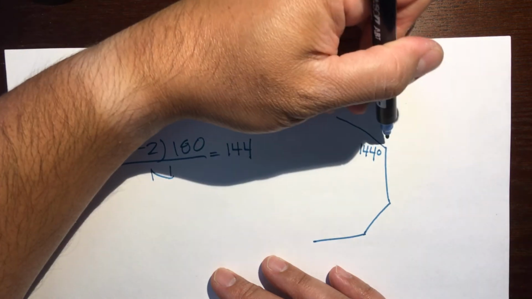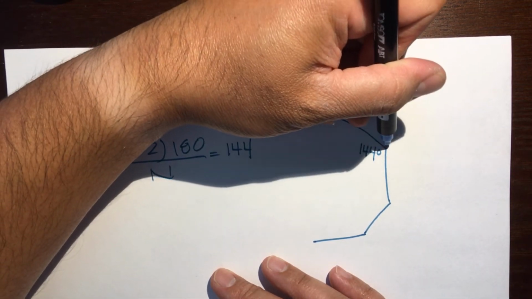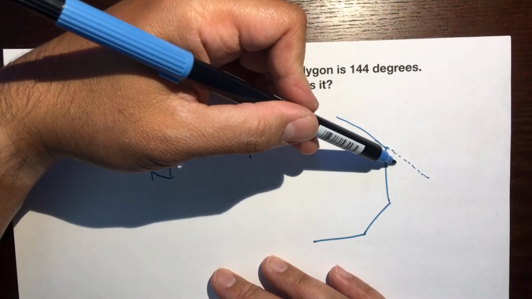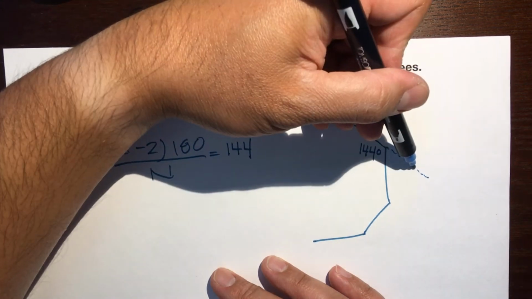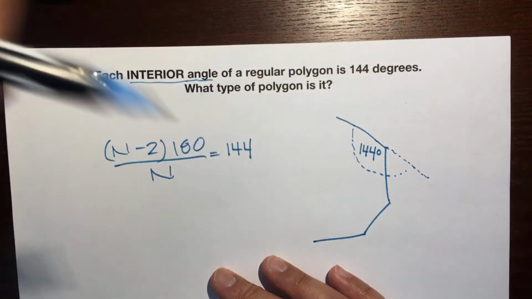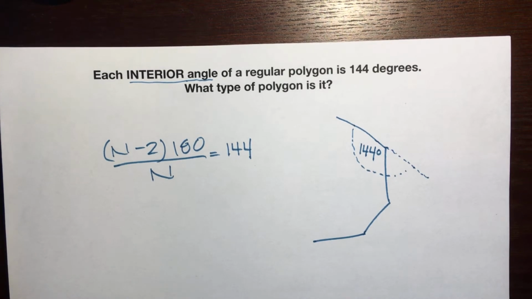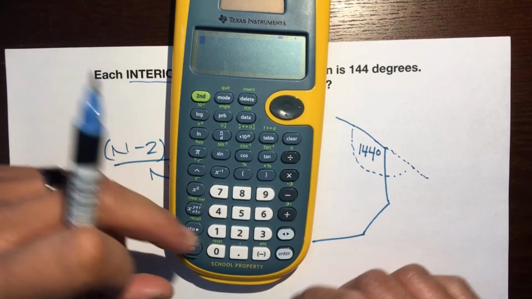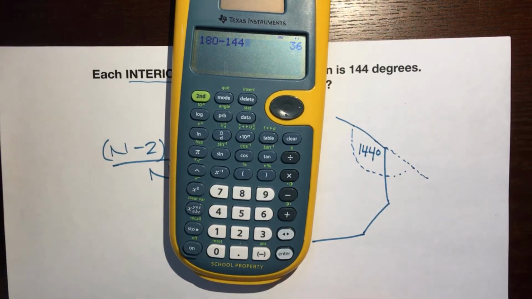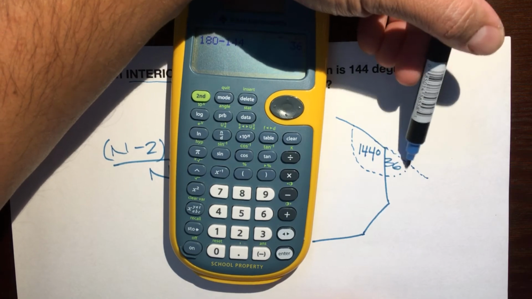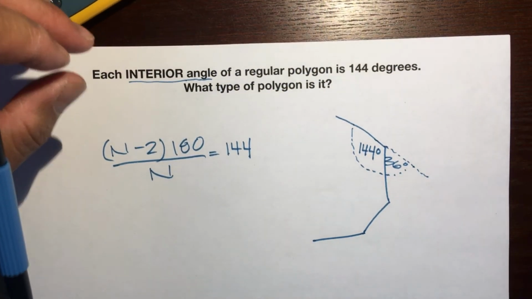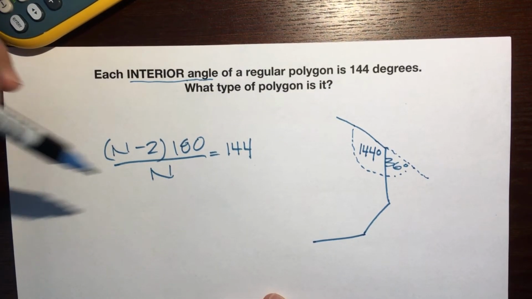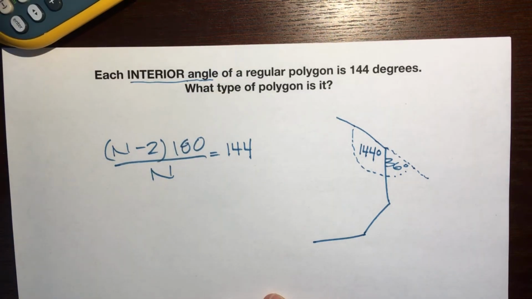Now if this angle is 144 degrees and I drew this line out like this, can we figure out this exterior angle? Yeah, we could figure that out because we know that these two angles are supplementary, and supplementary means they add up to 180. So 180 minus 144 is 36 degrees. Now that we know each exterior angle is 36 degrees, we have a different way of figuring out how many sides there are.